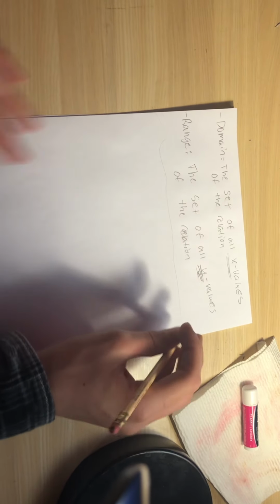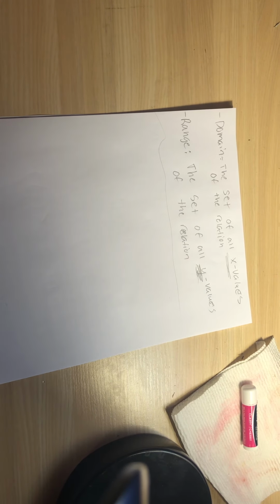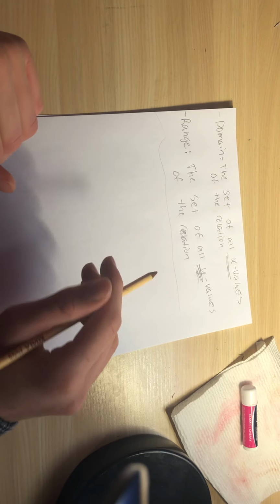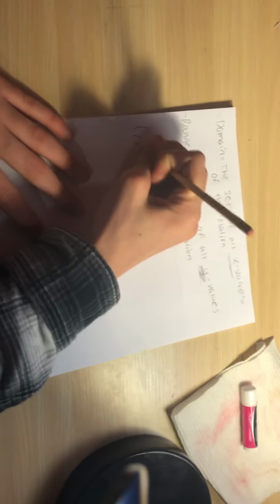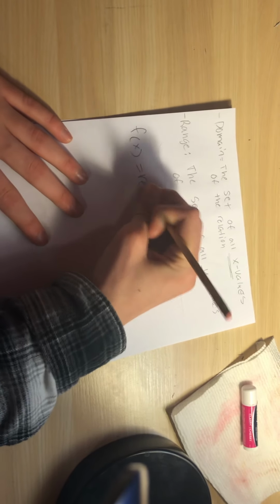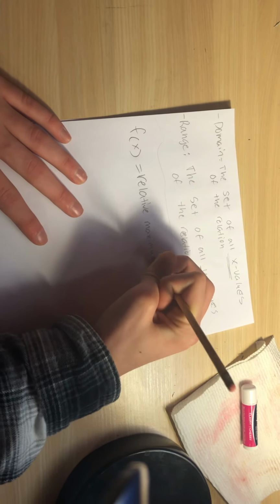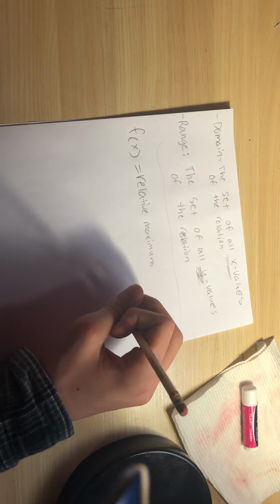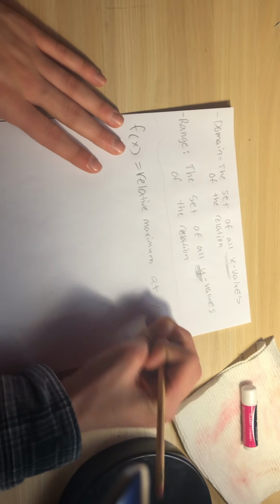So now I'll show you guys what relative maximum and what absolute minimum means. So let's say f of x has a relative maximum. Let's just say it was at x equals c.